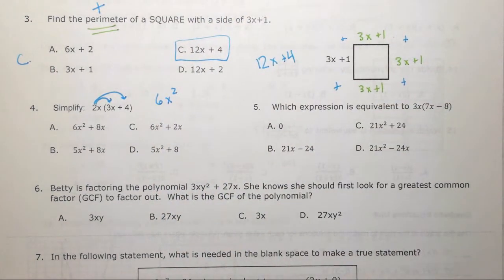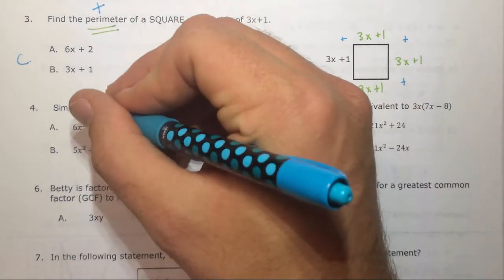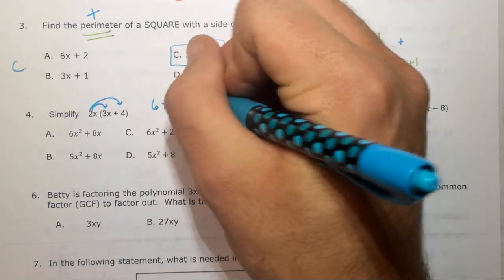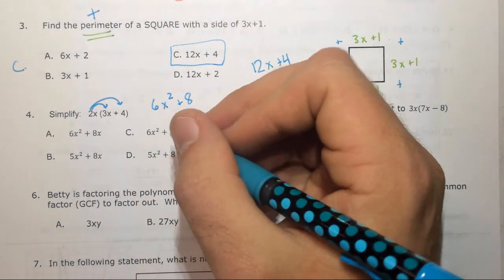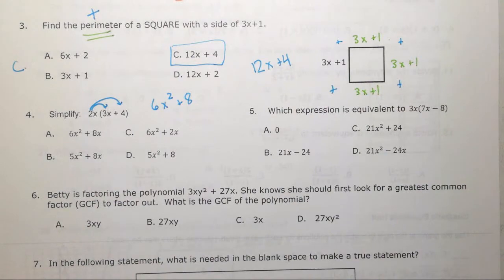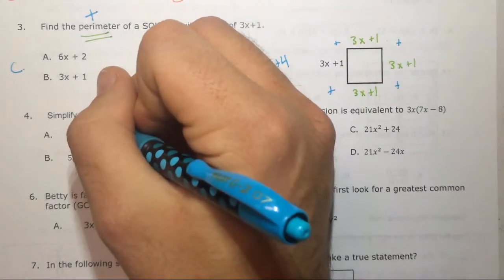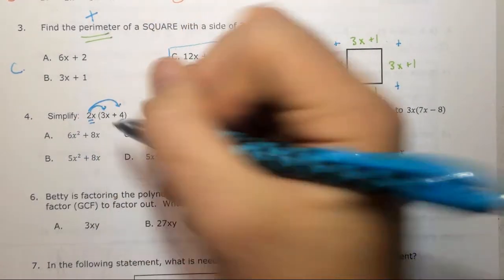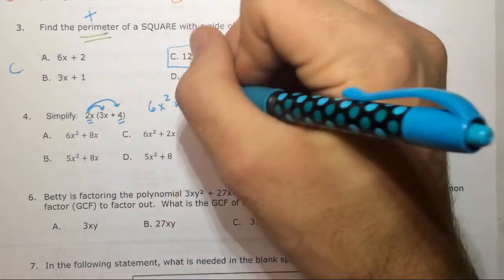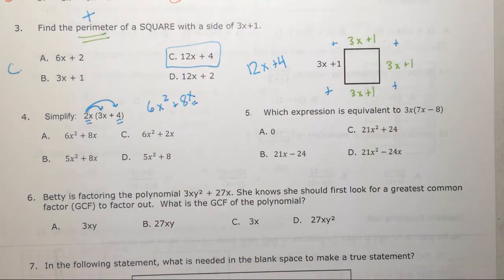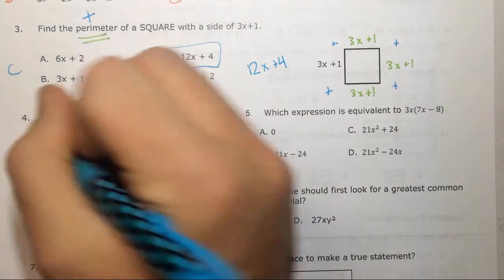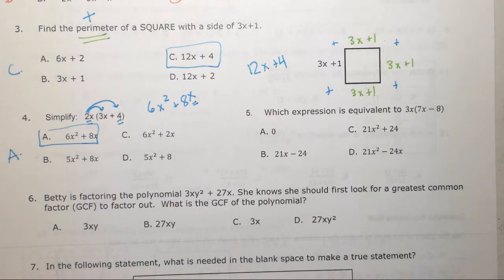Now stop. The next part is where everyone messes up. They're going to look at this and say 2 times 4 is 8. And they are going to choose a fuller answer choice, but they're going to leave out this x right here. Remember, I have 2x times 4. I have to multiply the numbers, then I bring the x with it. So my final answer is A, if I'm distributing.